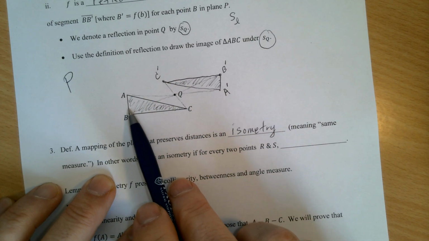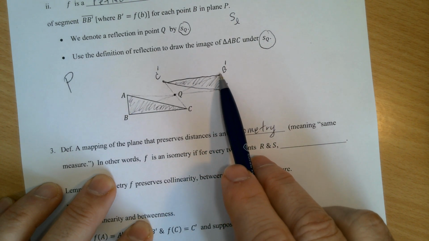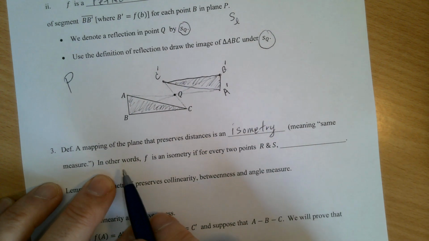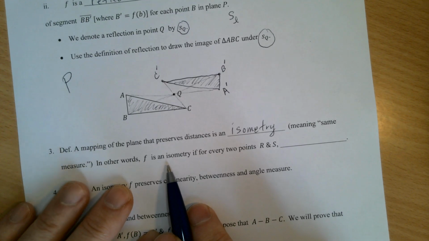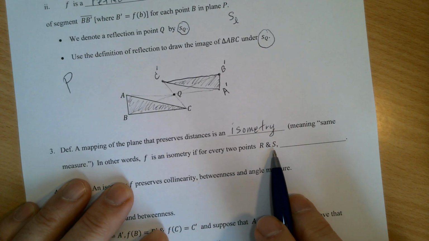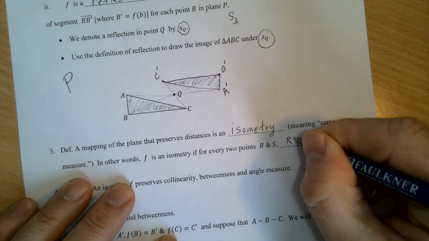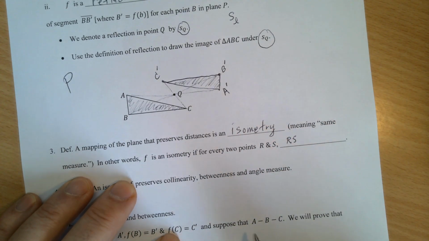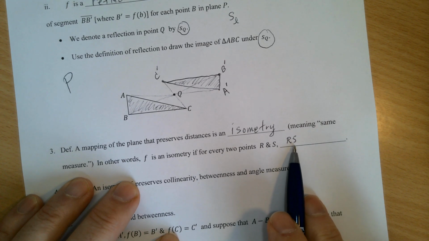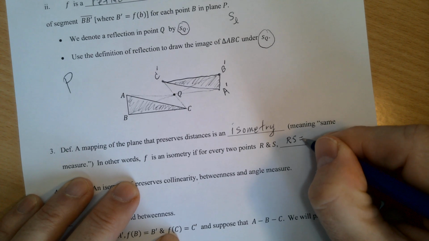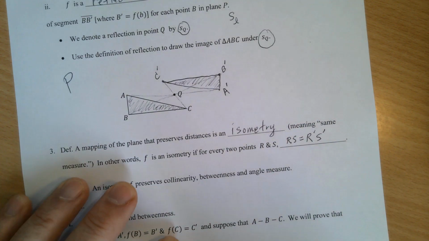The distance from A to B is the same as the distance from A prime to B prime. In other words, F is an isometry if for every 2 points in the plane, R and S, RS, now don't put the bar over it because when you just write RS, it means the distance from R to S, is going to be exactly the same as the distance from R prime to S prime.